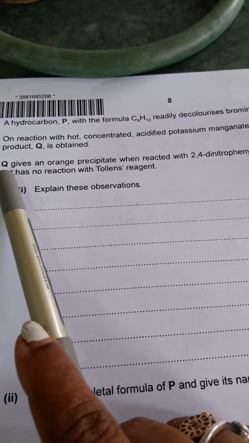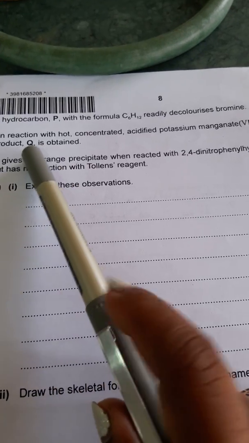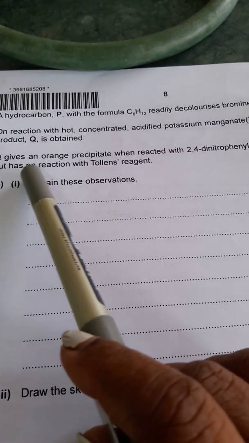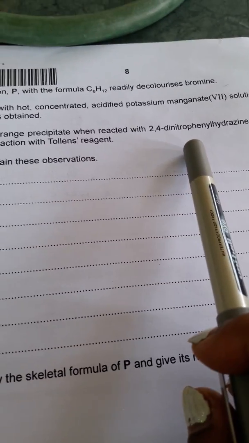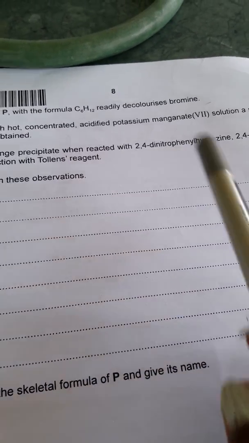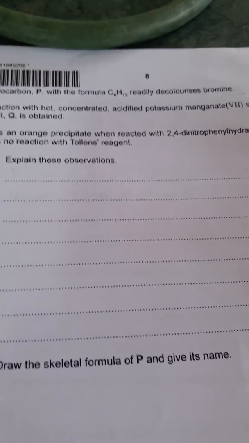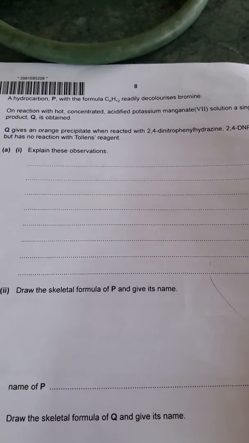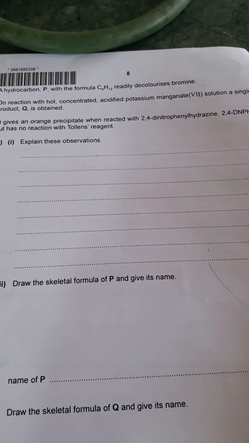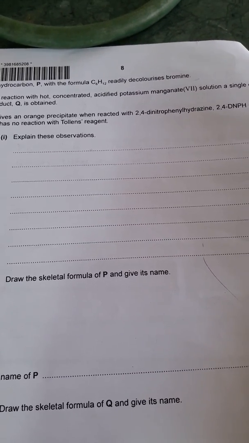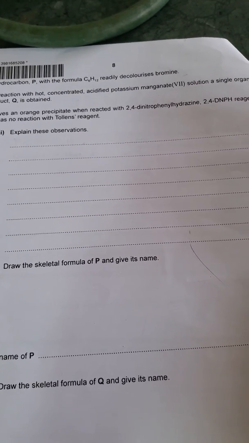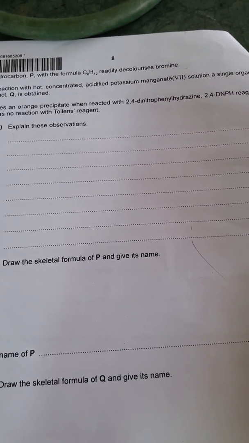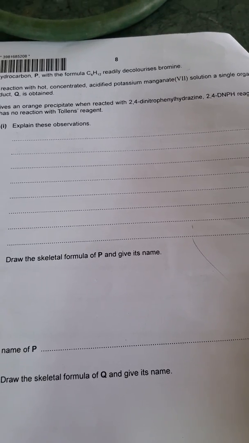And the next one, Q gives an orange precipitate when reacted with 2,4-dinitrophenylhydrazine. So if you add 2,4-DNPH, you are getting an orange precipitate. Actually, for what reason are we using 2,4-DNPH? To test whether the compound is a ketone or aldehyde.